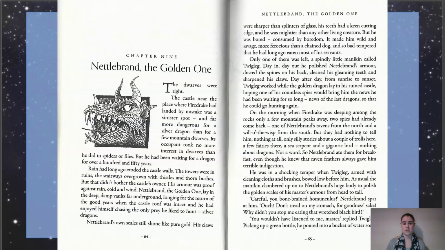Nettlebrand's own scale still shone like pure gold. His claws were sharper than splinters of glass. His teeth had a keen cutting edge, and he was mightier than any other living creature. Well, it says that Nettlebrand's own scales, so to me that suggests that he's referring to himself as a dragon as well. So now we've got a dragon hunting another dragon, but specifically silver dragons. Who do we know who's a silver dragon? Firedrake. So things could start to get a little bit creepy.